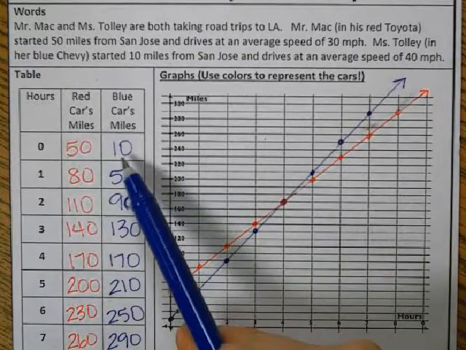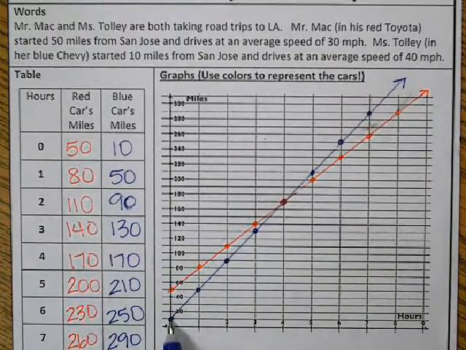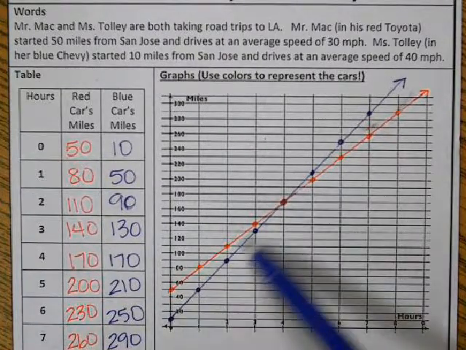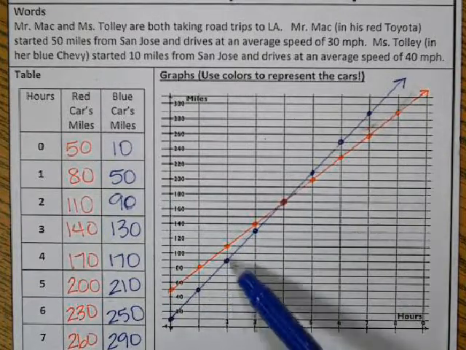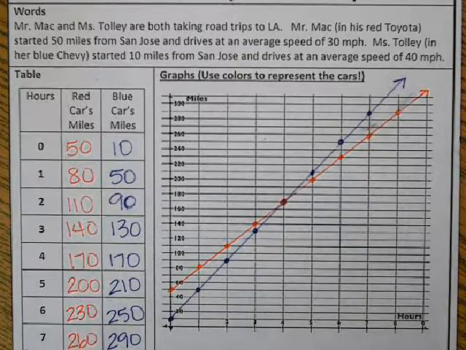Then there's the blue car. He started 10 miles away from his home here on the y-axis, and he was traveling a little bit faster at 40 miles per hour. So that meant his line was a little bit steeper, and every time he moved 1 hour, he went 40 miles.